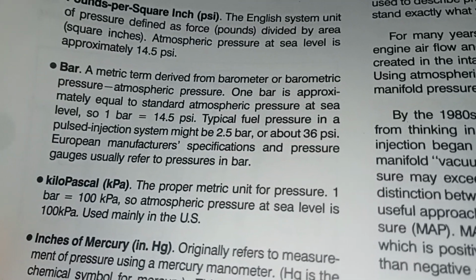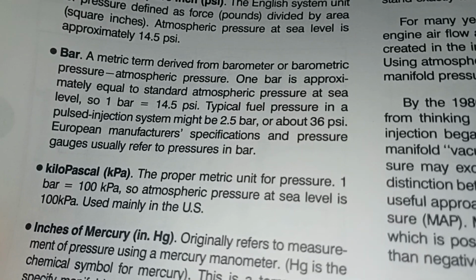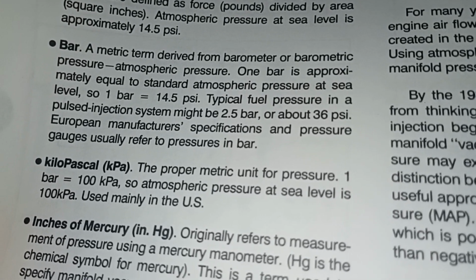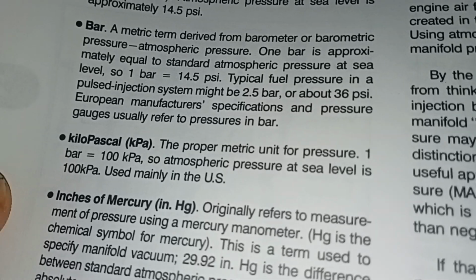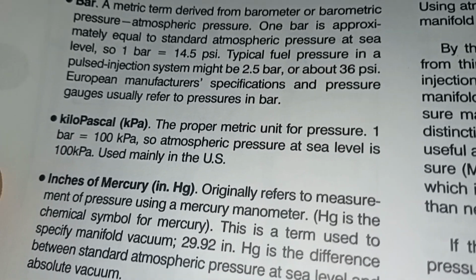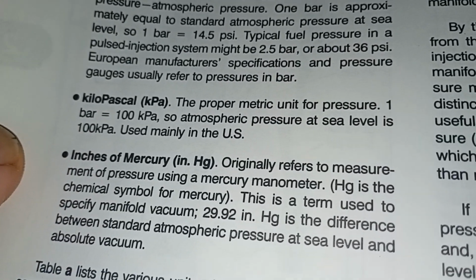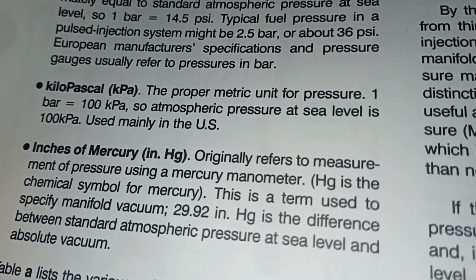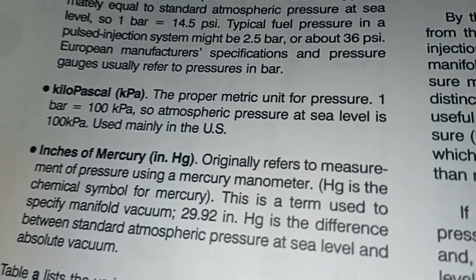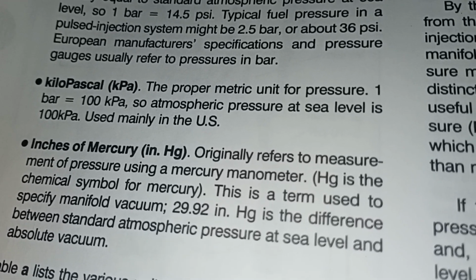Typical fuel pressure in a port injection system might be 2.5 bar or about 36 psi. European manufacturer specifications and pressure gauges usually refer to pressures in bar. Kilopascal, kPa, the proper metric unit for pressure. 1 bar equals 100 kPa, so atmospheric pressure at sea level is 100 kPa, used mainly in the US.